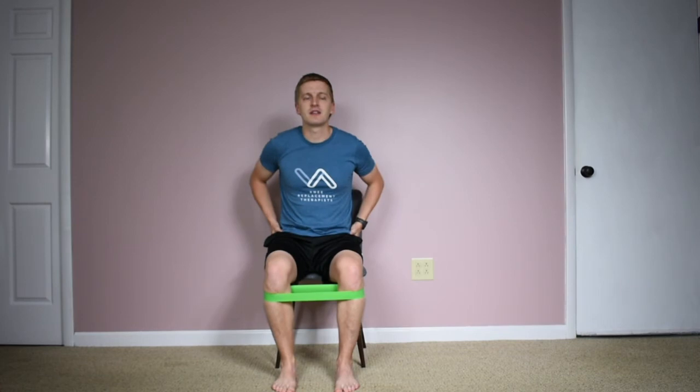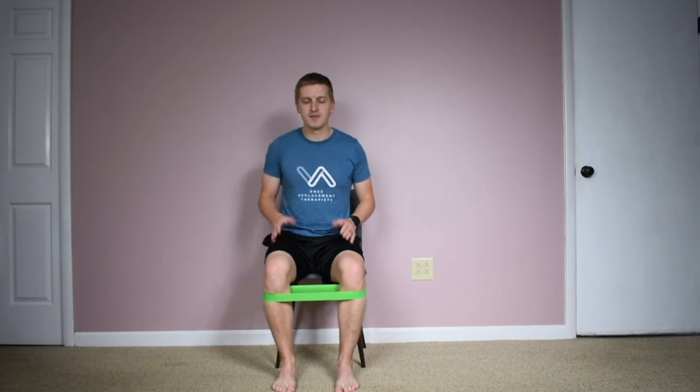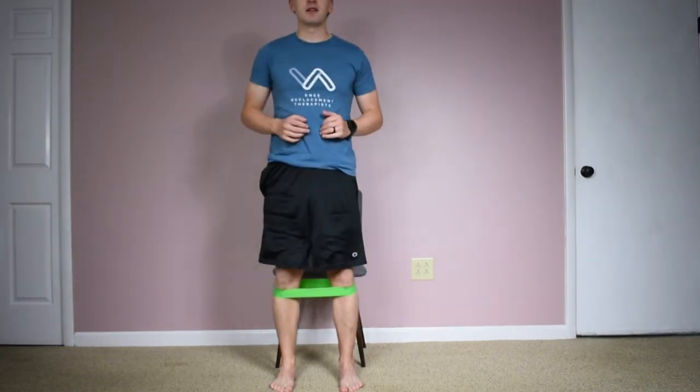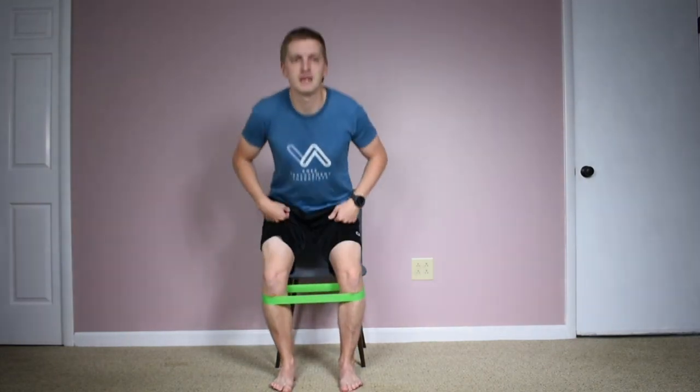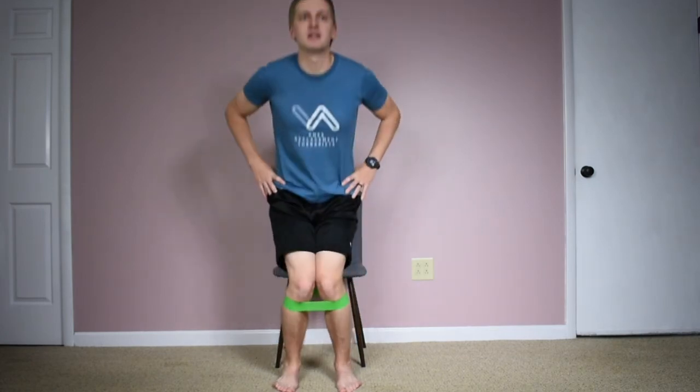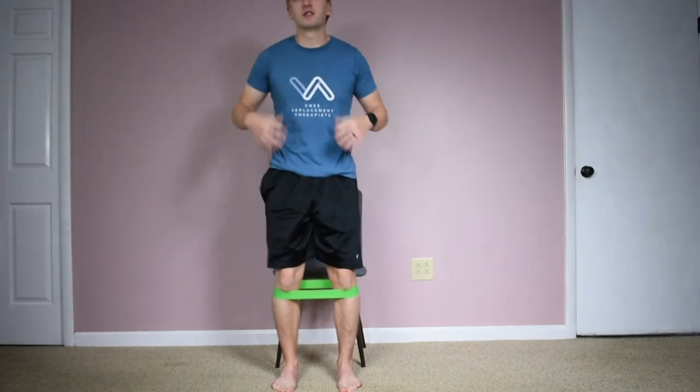And so already with the band around your legs, you have to activate those muscles and actively engage those muscles of your hips and your thigh to keep the legs and the knees in a good alignment position. So now as we stand up, we keep the knees and legs in good alignment, and then we come back down nice and controlled. If those muscles aren't engaged and we aren't doing a good job, then we'll see this, or it will just be really difficult to stand up from the chair.